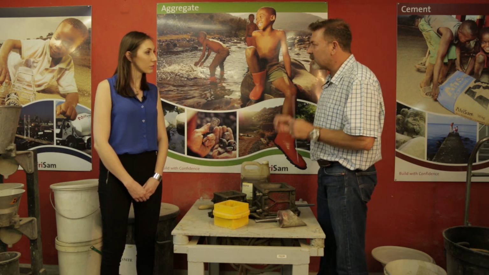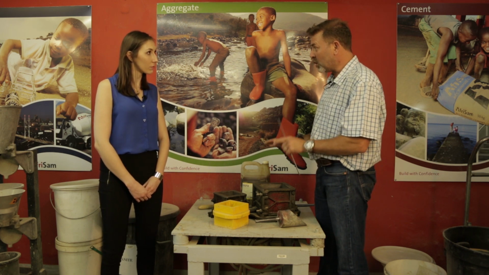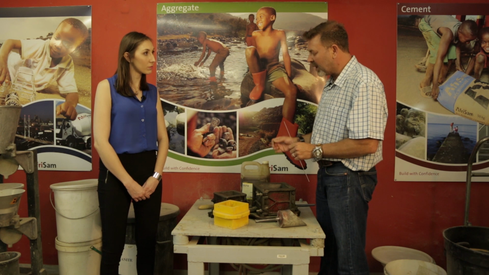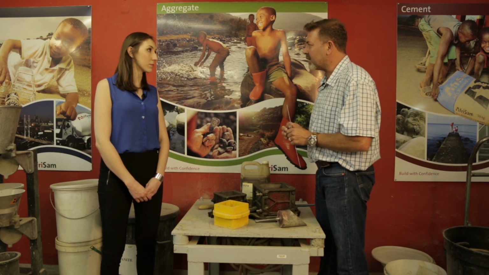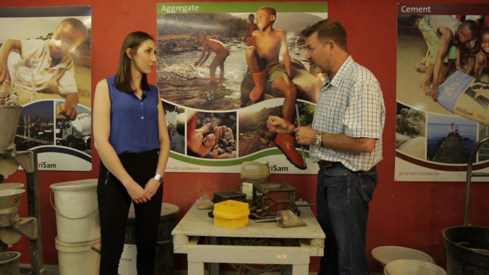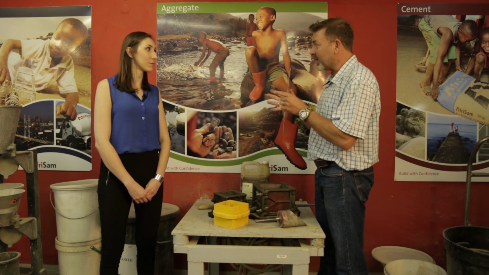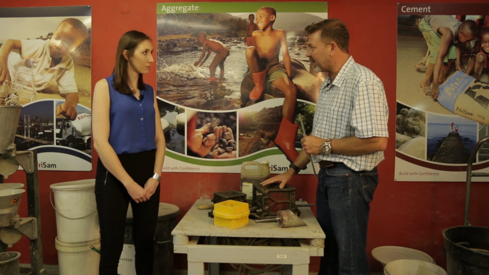And the most important thing to remember is we do these cubes for the strength testing specifically to determine what the strength of the concrete is. So we have to be testing a representative sample, and then that representative sample needs to be the strongest possible cube that we can make.